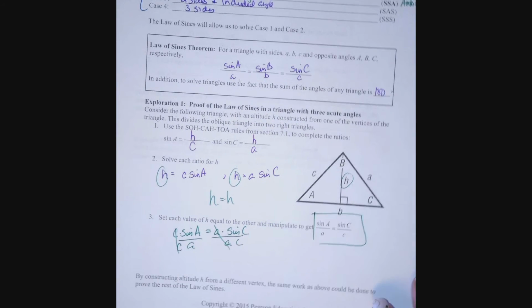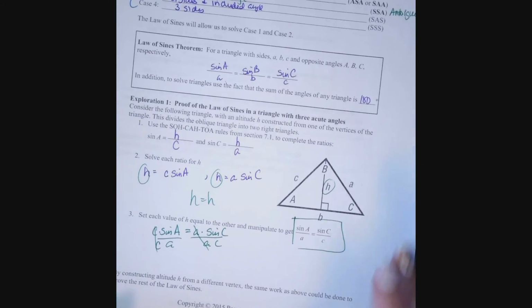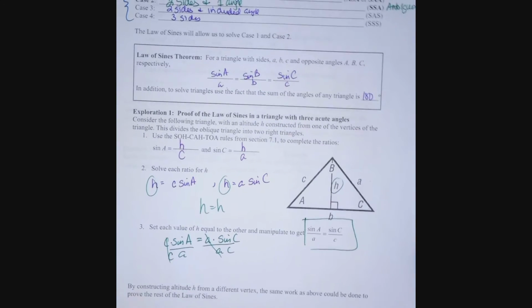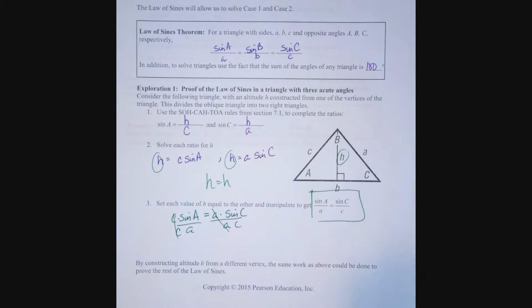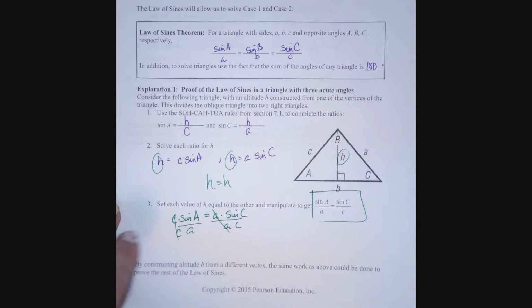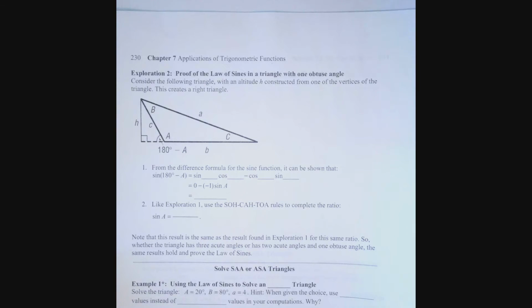Now if I turn my triangle and construct another altitude, I can find the pair for sine of B as well. But we're not going to do that. We're just going to show you, look, we can use measurements given to prove our law of sines for an acute triangle. Now the next page in our notes does the same type of proof with an obtuse triangle.